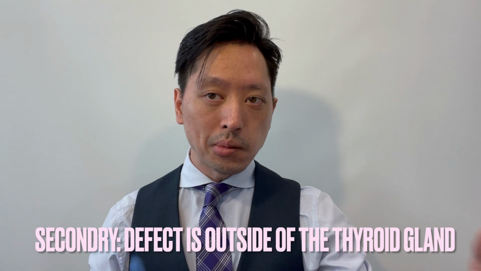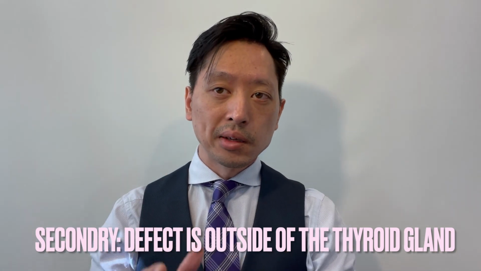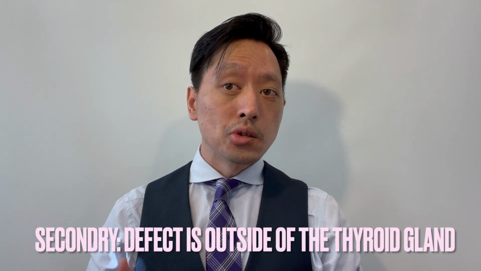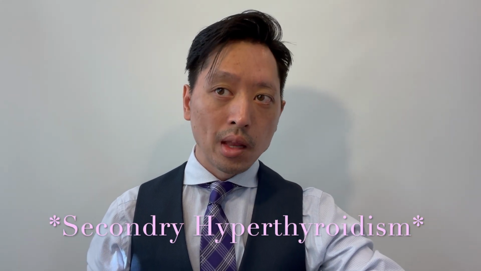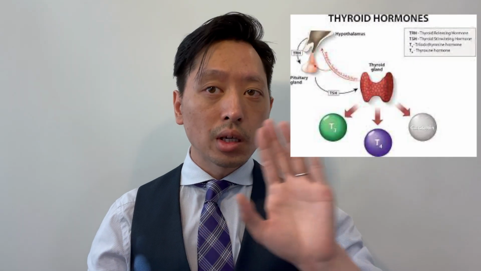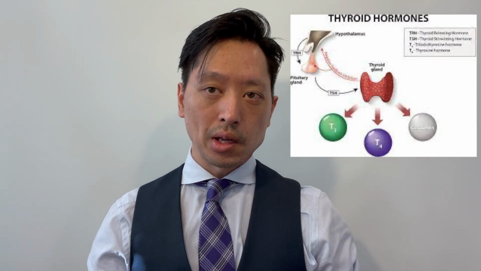That's primary, right? In the questions, you might see secondary hyperthyroidism and secondary hypothyroidism too. That means that the defect is outside of the gland, usually the pituitary, from the pituitary hormones. Maybe the patient has secondary hyperthyroidism because the patient has a pituitary adenoma, and the pituitary adenoma will stimulate TSH, thyroid stimulating hormone, to come out and stimulate your thyroid gland to give out thyroid hormone more and more and more. We're going to talk about that later in this video, right?